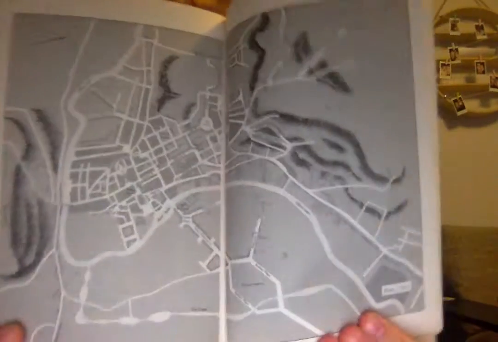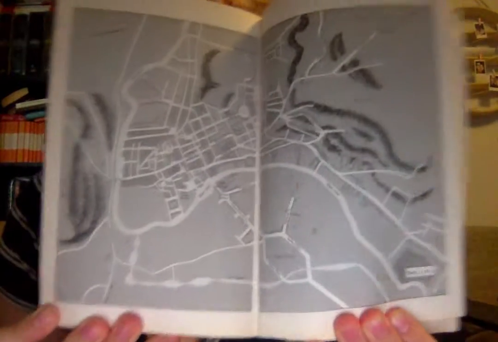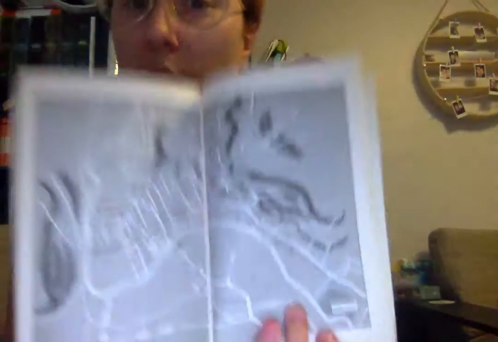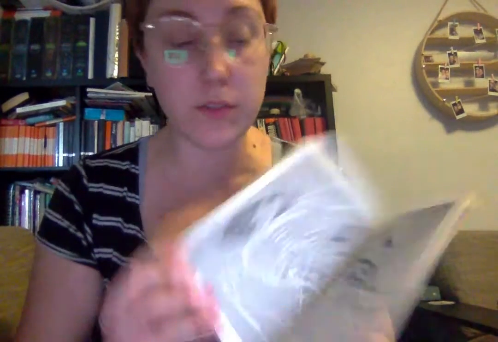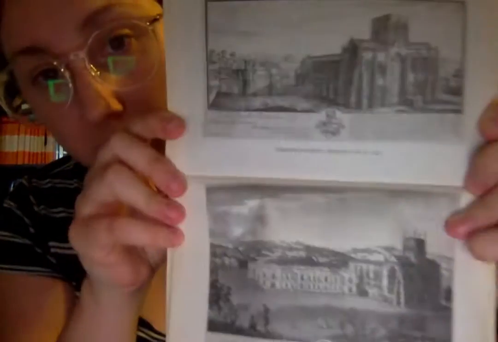So that's really nice. And then at the back we have some plates. So we have a plate of a map of Bath in England circa 1803, which is where and when a lot of this novel takes place. And then we have some plates of some real life abbeys. So it gives the reader an idea of what the fictional Northanger Abbey might look like.